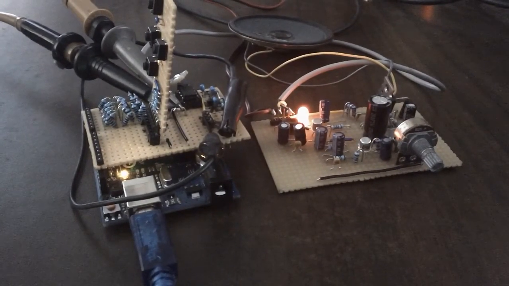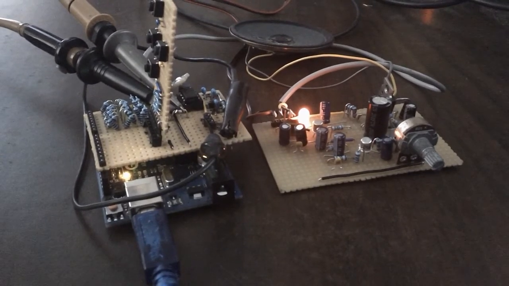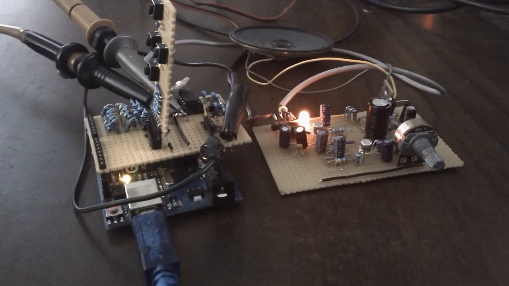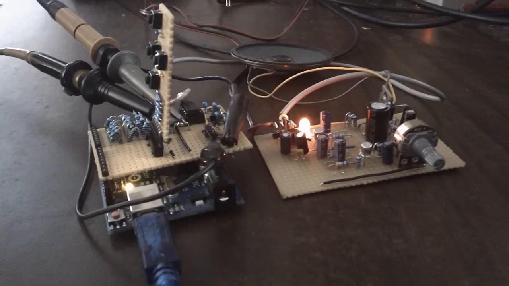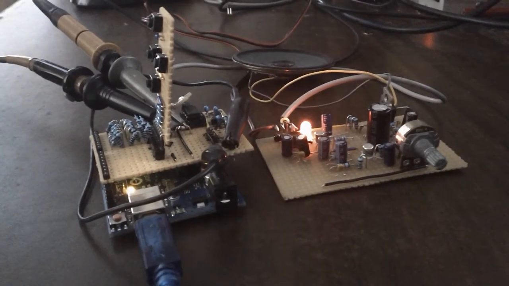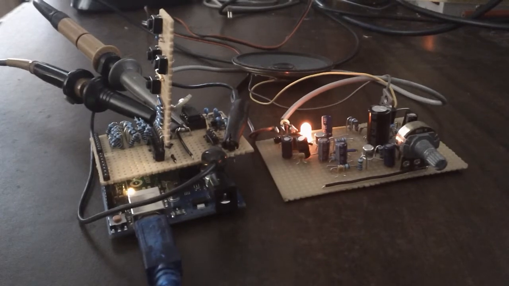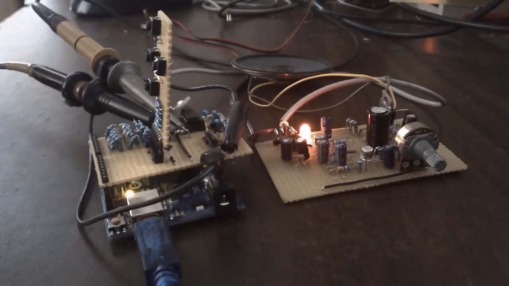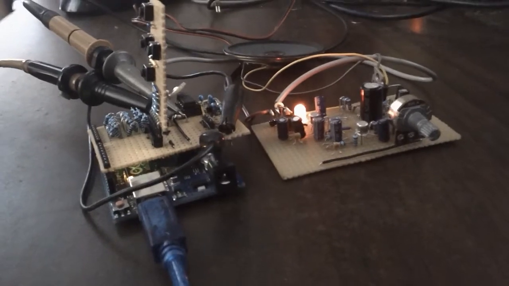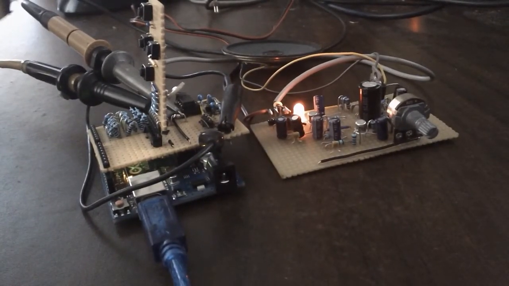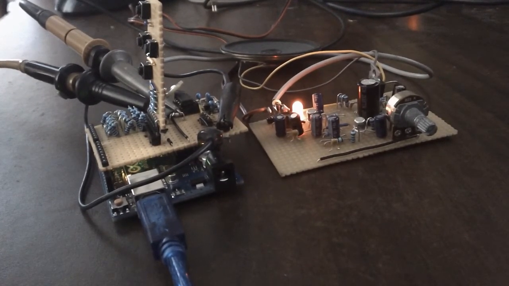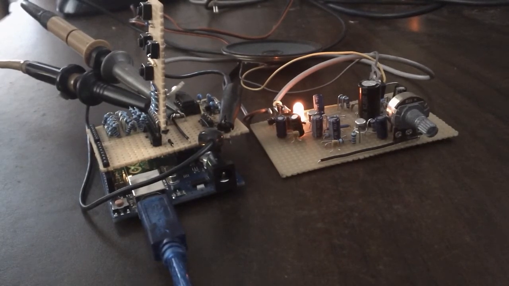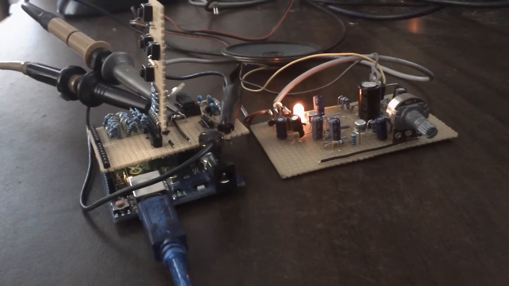Right, I've hooked up the Arduino and the digital to analog converter to a frequency counter and an oscilloscope. The unit, or the board to the right, is an audio amplifier, very simple one, and I made it a couple of years ago. It's a Class A amplifier, because for this kind of work you really want to avoid any additional distortion being introduced by a Class B amplifier or a Class AB.